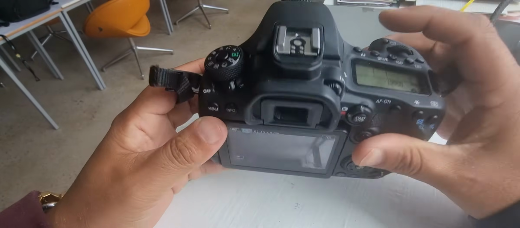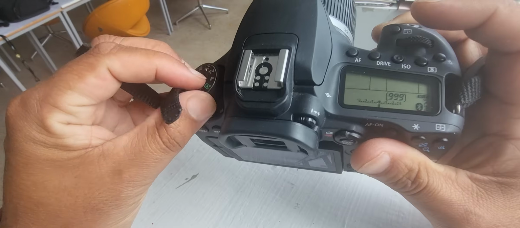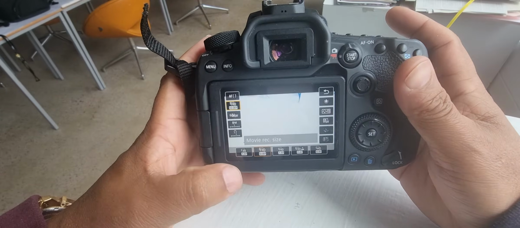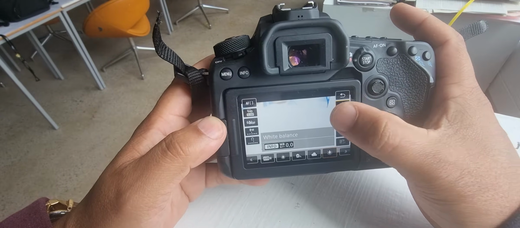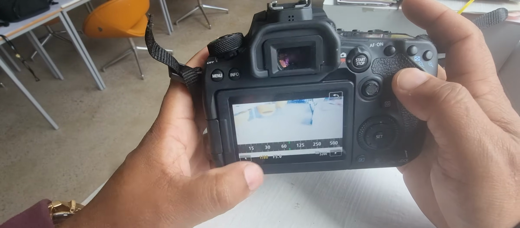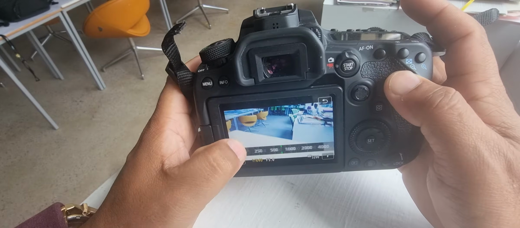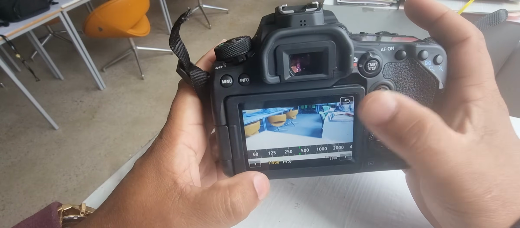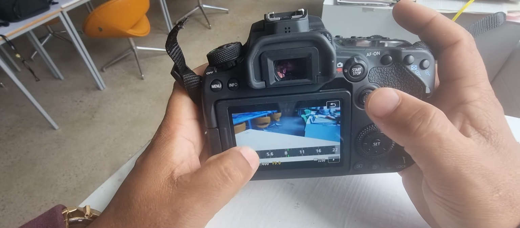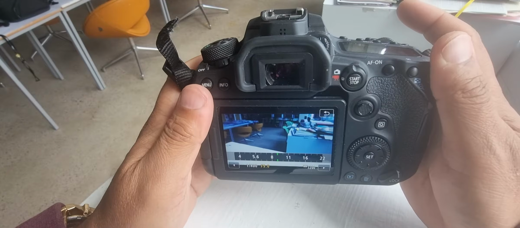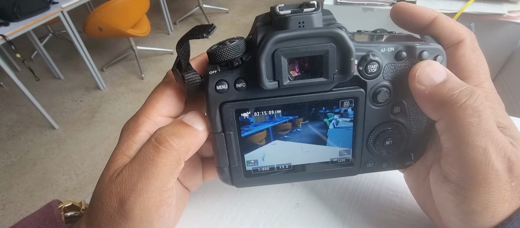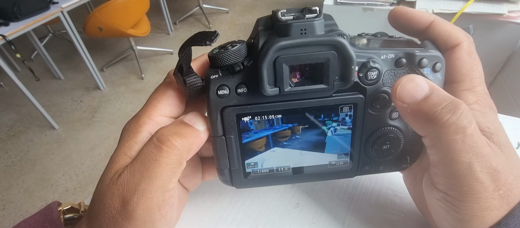Now I am filming in auto mode, so let's try manual mode. Now when I click on the Q button, I've got a lot more features. I've got white balance, picture style, auto lighting optimizer, and a lot more. I've got shutter speed as well, so I can increase and decrease my shutter speed in film mode. If I click back on there and click on my F, which is my aperture, I can change that as well. I'm doing this in film mode, so I can change those different settings through the viewfinder screen.